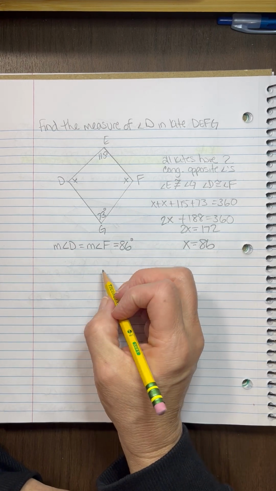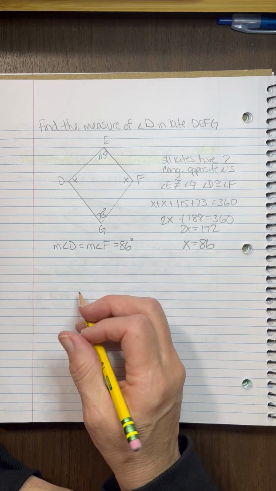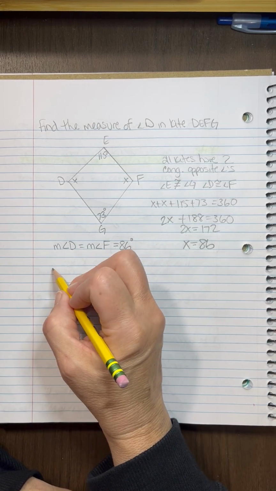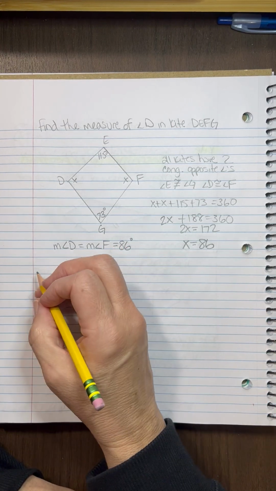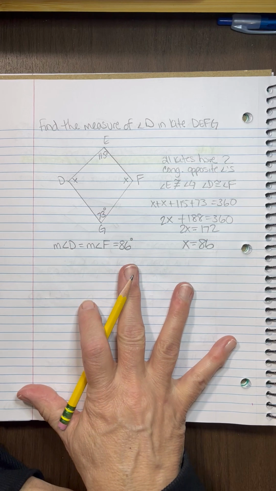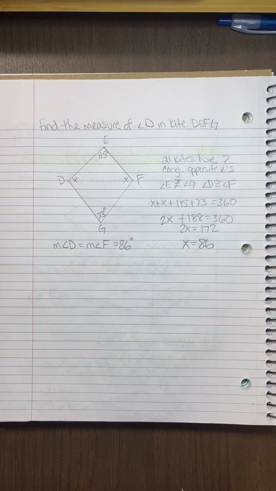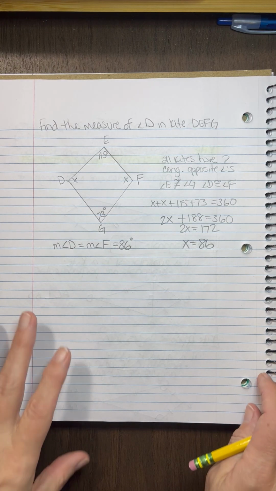Okay, right here, I'm going to give you a handout. It's the special quadrilaterals on page 637. So leave this space open so you can tape or glue that in there.